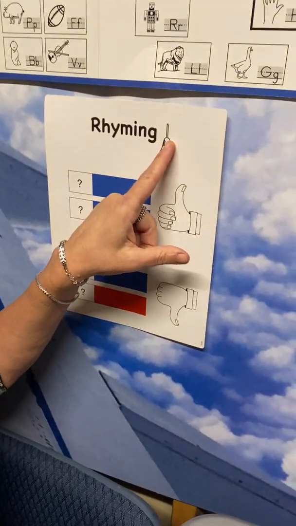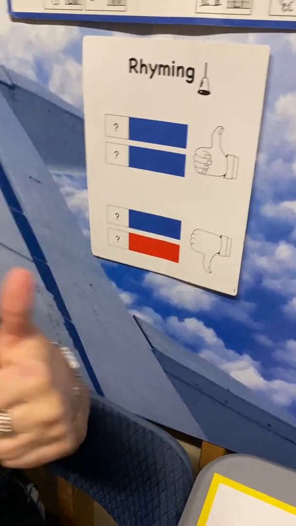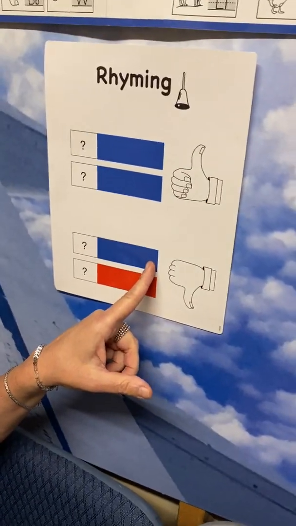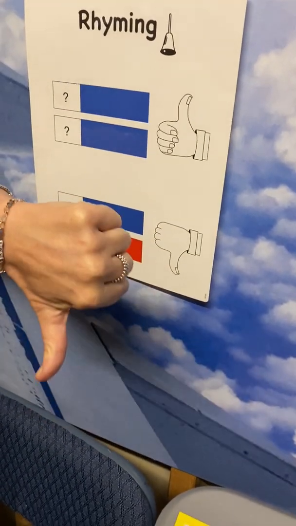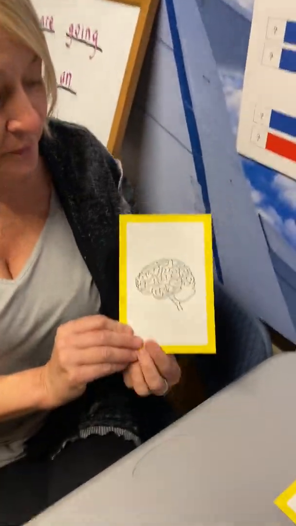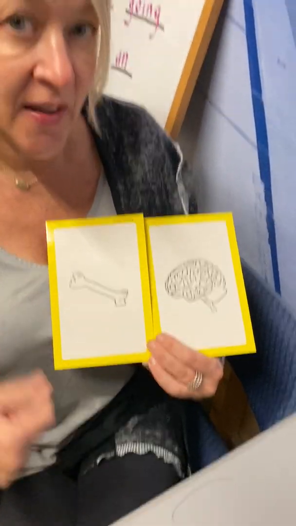This is new too. This says rhyming. If 2 words sound the same at the end, thumbs up. That means they rhyme. Rhyming means they sound the same at the end. If one word sounds one way at the end, and the second word sounds different, thumbs down. They are not rhyming. So today I'm going to tell you which ones rhyme. And tomorrow, Wednesday, when I do the next lesson, I want you to see if you can figure out which words rhyme. So in the picture of the brain and the bone, let's see if the end of these words sound the same to you.